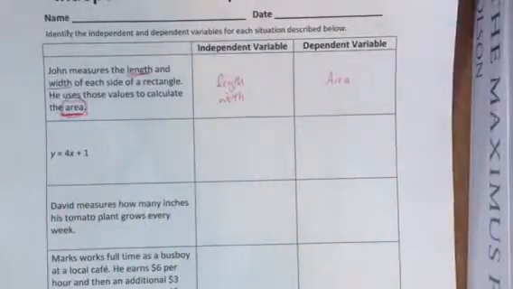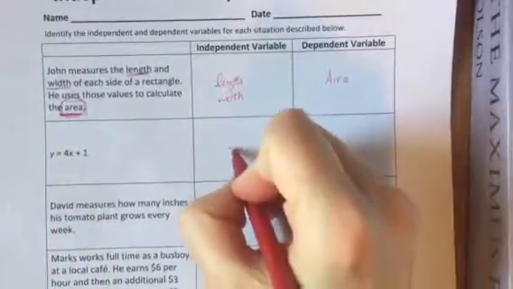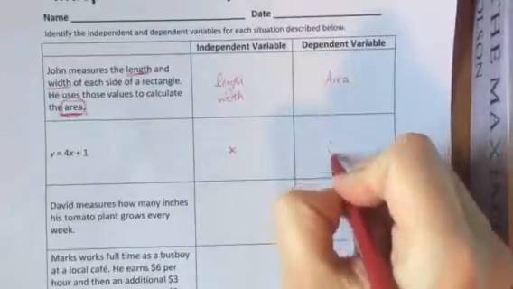Here, it's not a word problem. So the big thing you need to know with this one is just that your x is the independent and your y is the dependent.